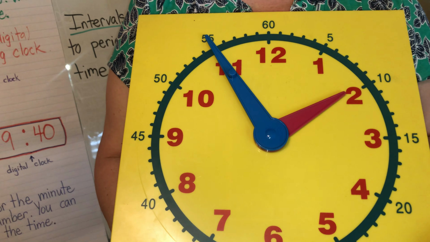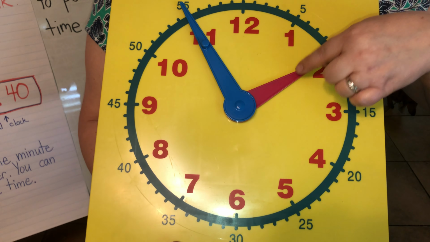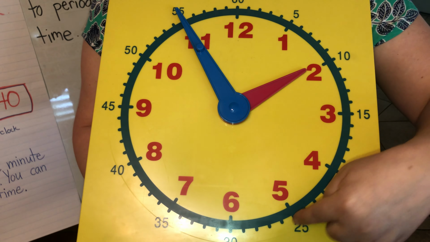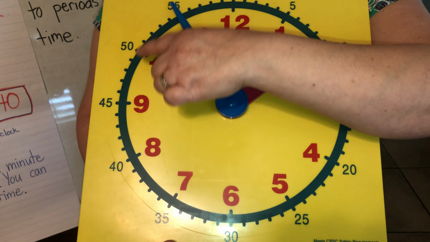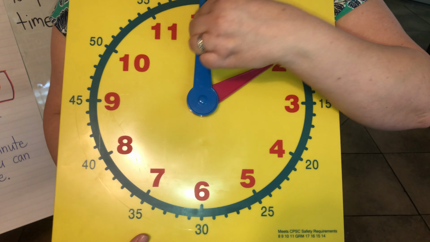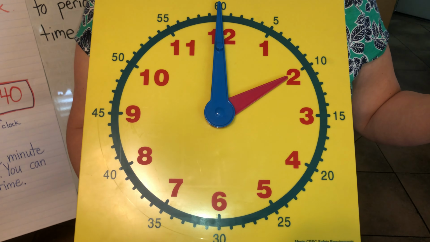What time is it now, boys and girls? This is one that we always have to be careful with because, look, it's not quite 2 o'clock. It's very close to being 2 o'clock. It is 1:55. I will prove it to you. It's not 2 yet, so we're still in the 1 hour. 5, 10, 15, 20, 25, 30, 35, 40, 45, 50, 55. It is 1:55, and in 5 more minutes, it will be 2 o'clock. Yes, it will be 2 o'clock, and now it's 2 o'clock.